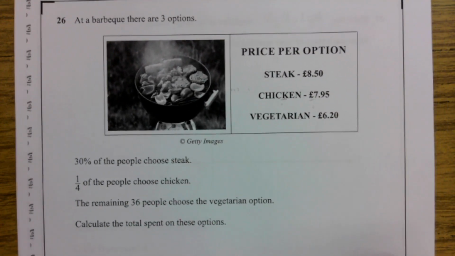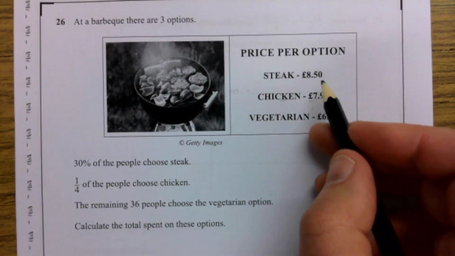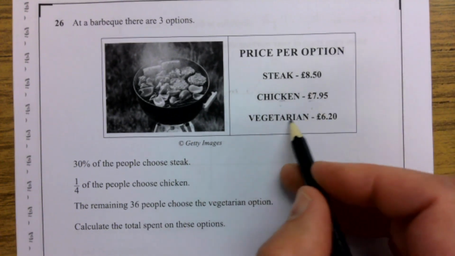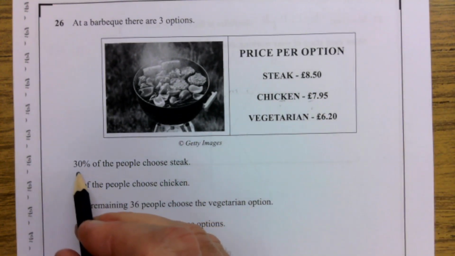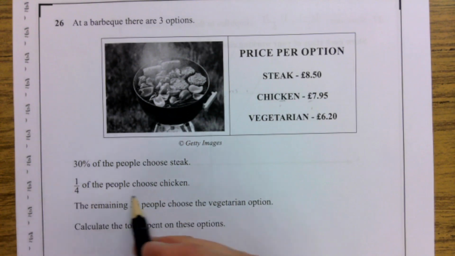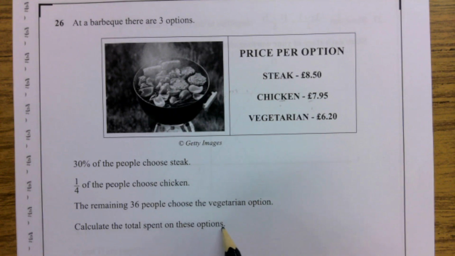At a barbecue, there are 3 options: steak for £8.50, chicken £7.95, vegetarian £6.20. 30% choose steak, a quarter choose chicken, the remaining 36 choose the vegetarian option. Calculate the total spent on these options.